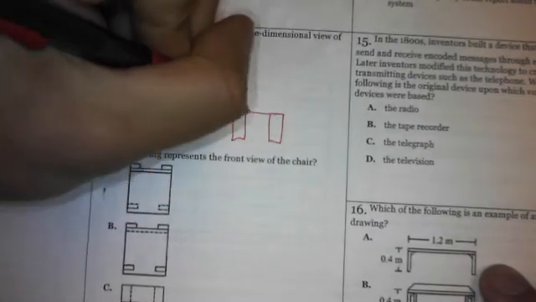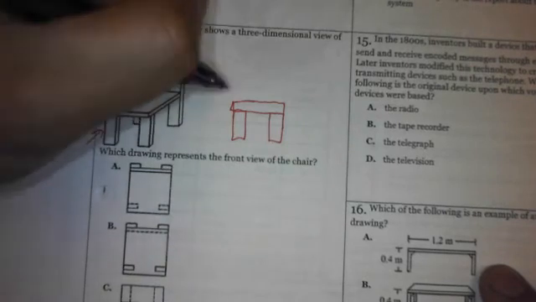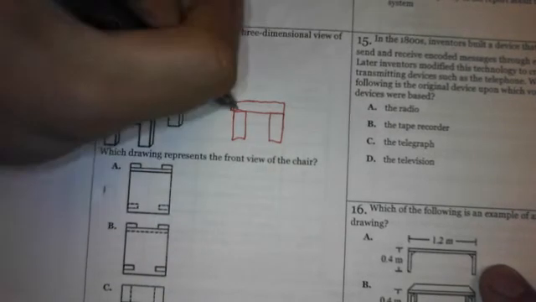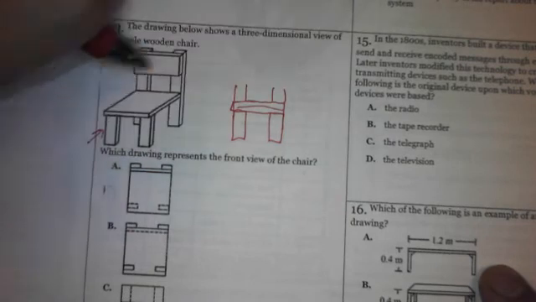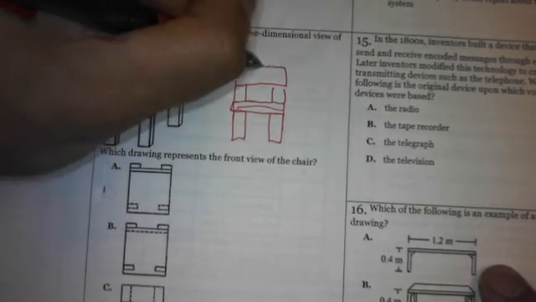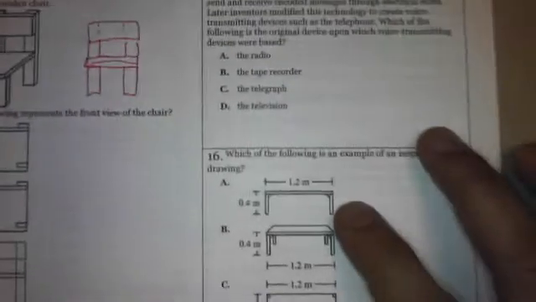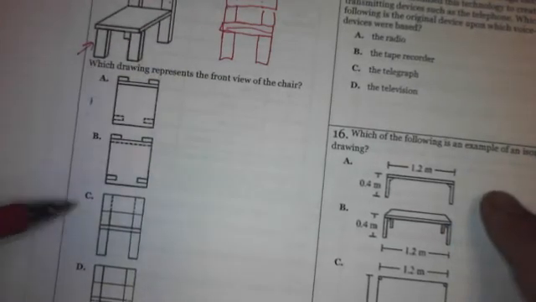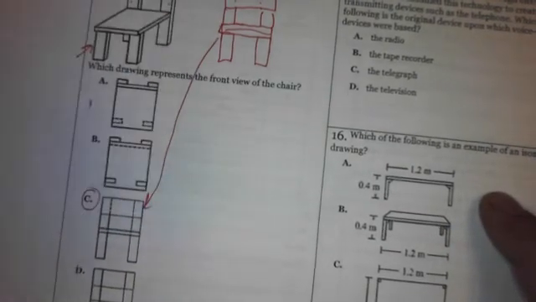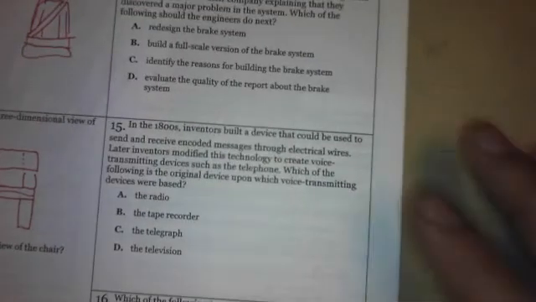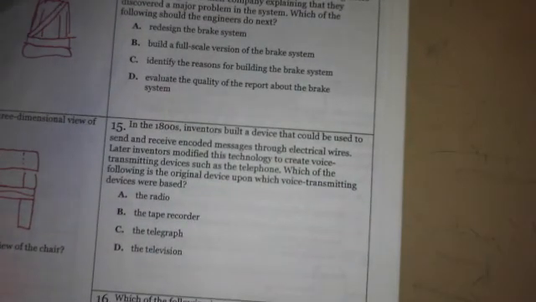Okay, the drawing below shows a three-dimensional view of a simple wooden chair. Which drawing represents the front view? This is the front in this direction. That's the front. And even not looking at the answers, if you draw the front, well, I know I have 2 legs. Okay. Then I'm going to have this part here. I'm going to have these that go up, and then I'm going to have that. Right? And back here there's a hidden piece that you cannot see from the front. Well, let's go look at that. That is this here. That's C. What I just drew is C.